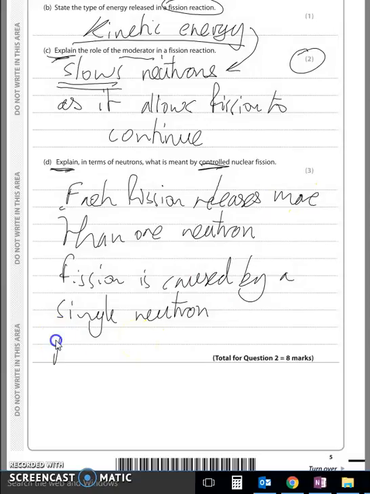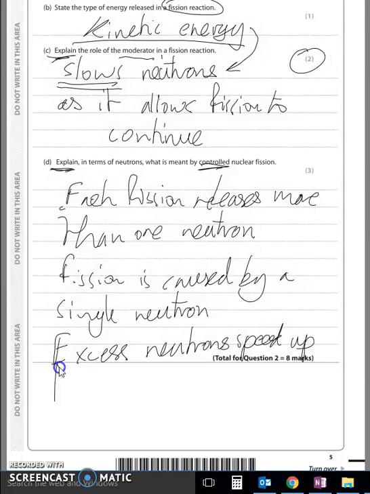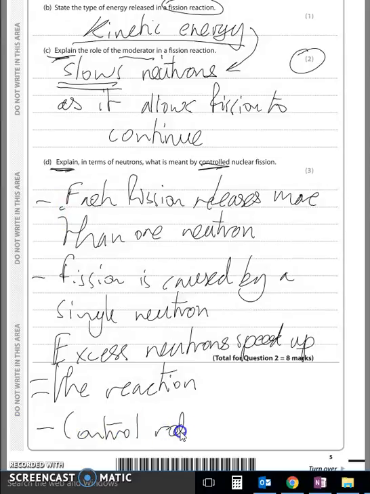So excess neutrons speed up the reaction. We've got too many. We only need 1, so it's going to speed up that reaction. So fission could release excess energy. So we need the control rods. Control rods absorb the excess neutrons, and thereby control the reaction. Okay, that is number 2.